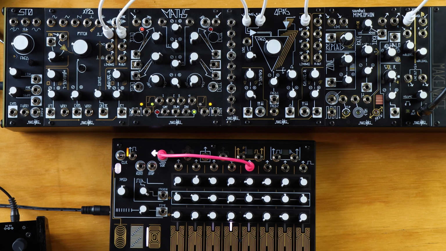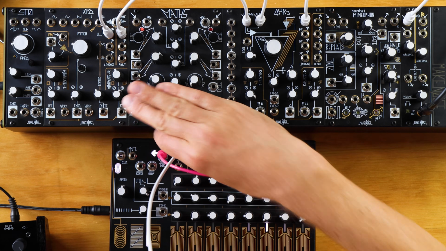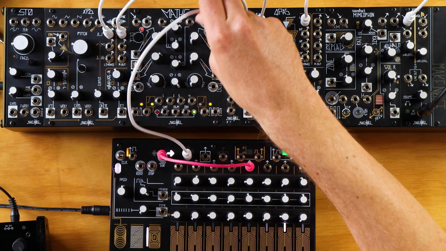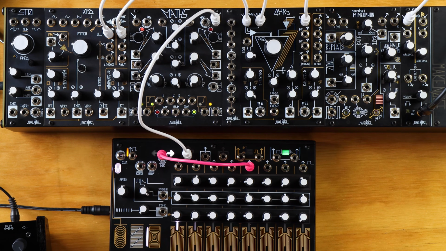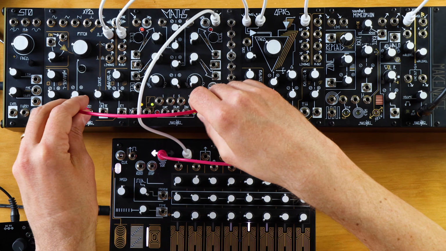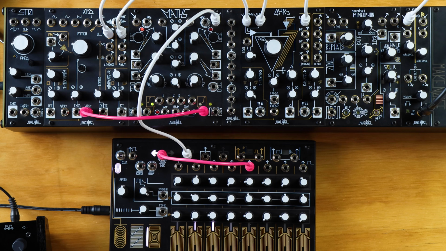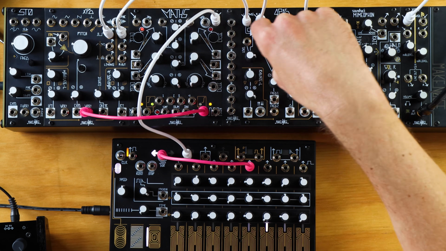Let's sequence the XPO's pitch. I'm patching the zero control pitch output through Maths channel 4 and then taking the unity output to volt per octave. This will let us add slew when we want to.